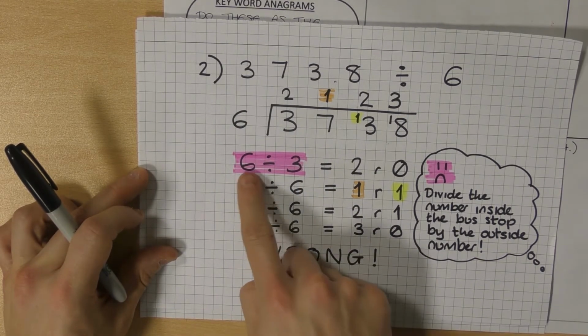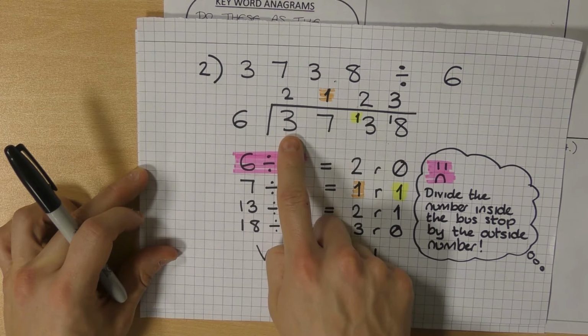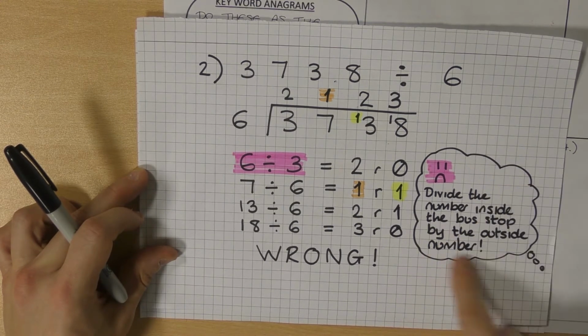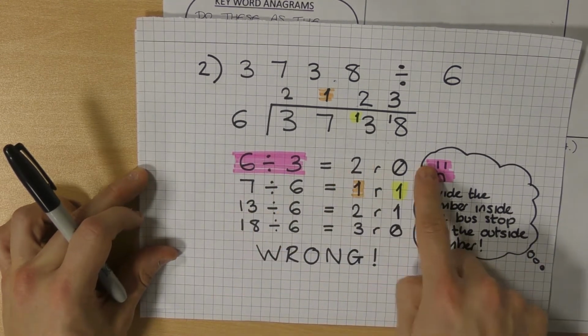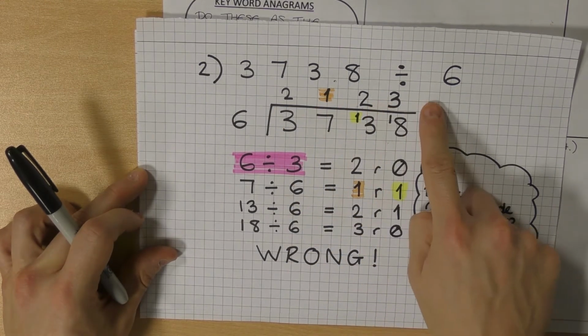You can instantly spot I've got this wrong because I have done it the other way around. Do not divide the big number by the small number. Divide the number on the inside by the number on the outside. I have written a note why this part of the working out is wrong. As you can see, I have come out with the wrong answer.